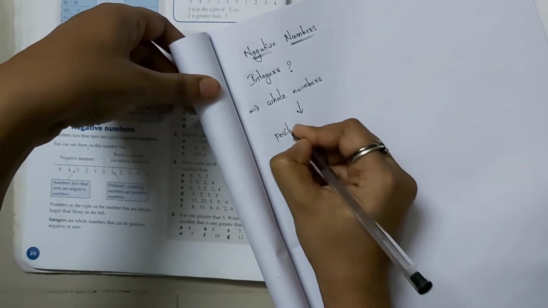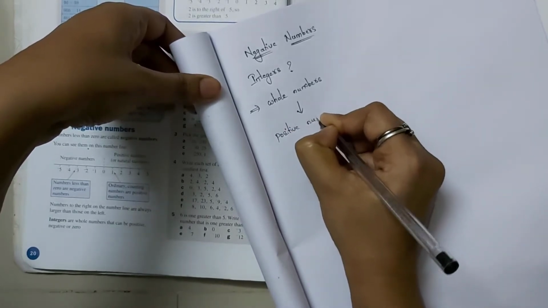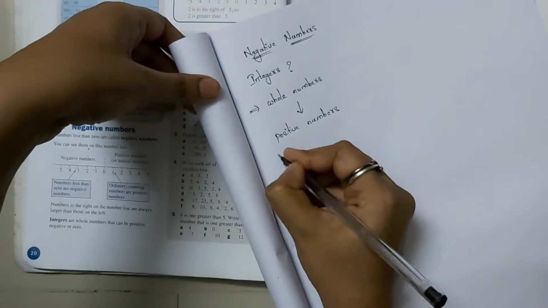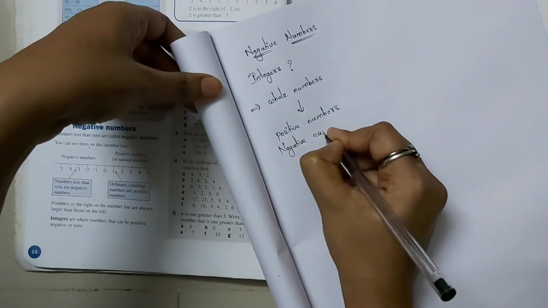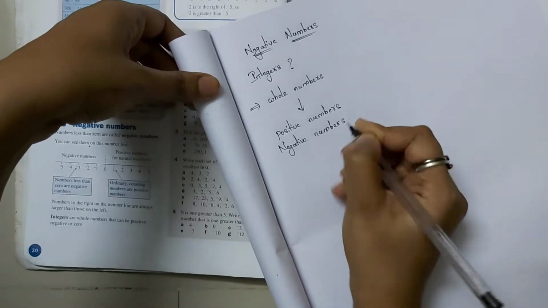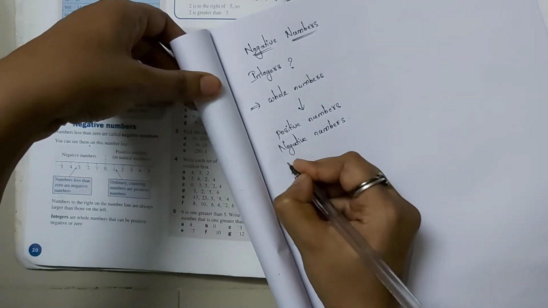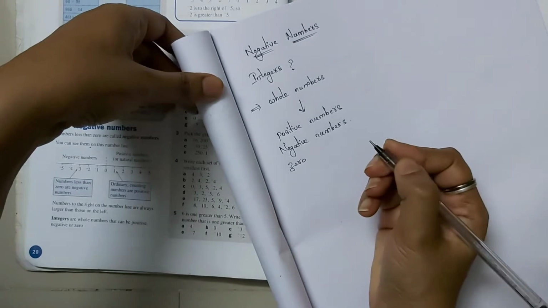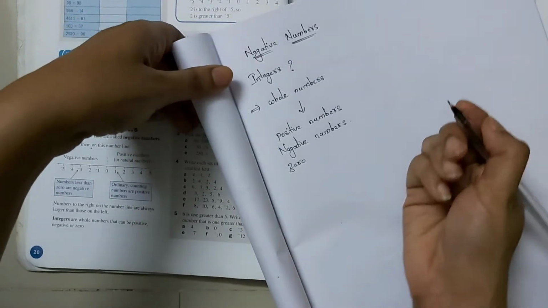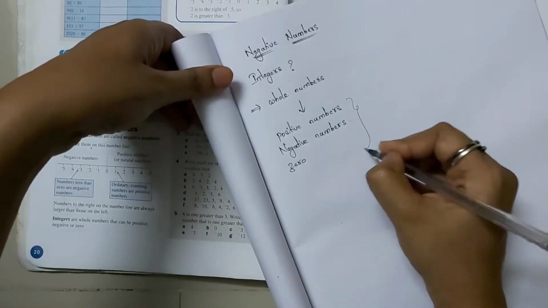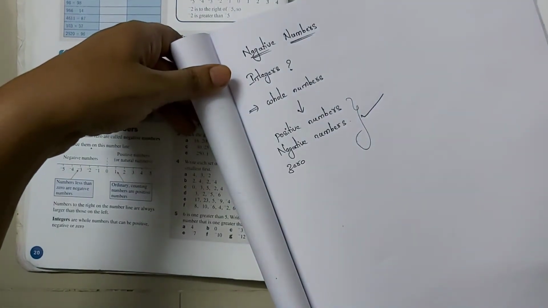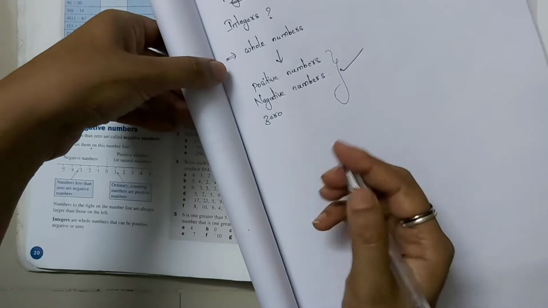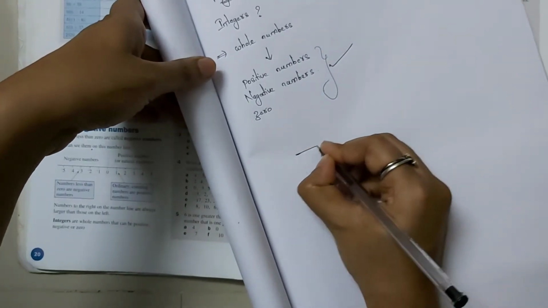They are positive numbers, negative numbers, and zero. Zero is also a whole number. From these three different types of numbers, today we are going to study negative numbers. So now let's take a number line.